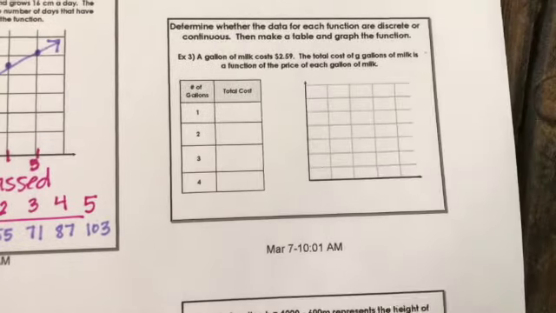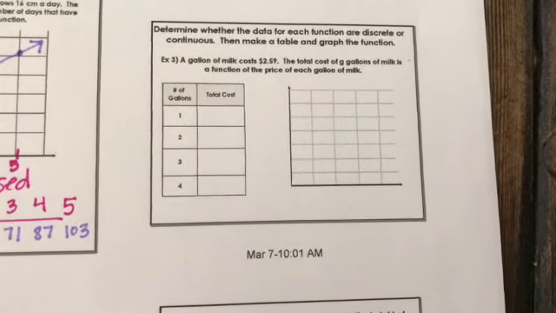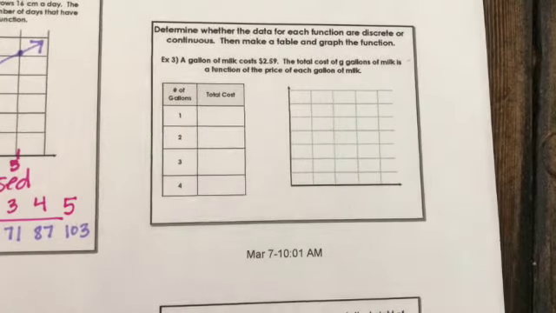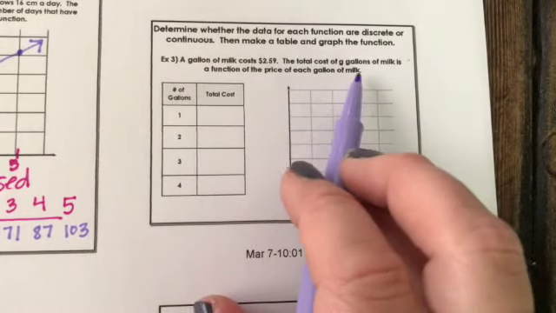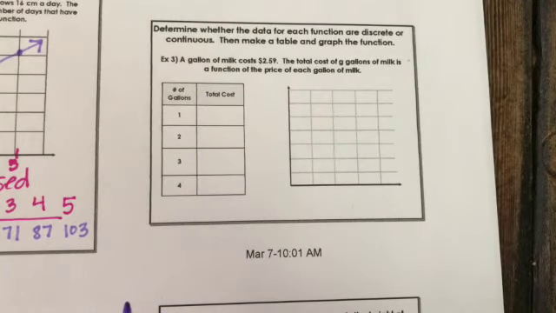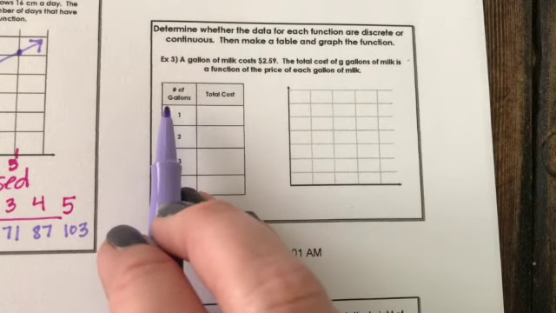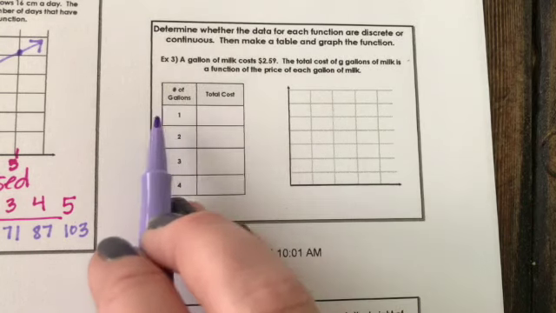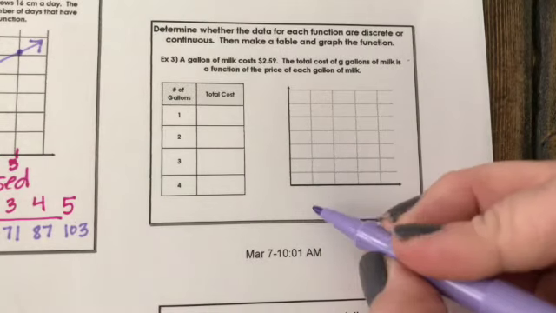Okay, so the next one says, determine whether the data for each function are discrete or continuous, then make a table and graph the function. So pretty much exactly what we've been doing. A gallon of milk costs $2.59. The total cost of G gallons of milk is a function of the price of each gallon of milk. If we have the number of gallons and the cost, do the gallons depend on the cost or does the cost depend on the gallons? The cost is going to depend on the gallons.